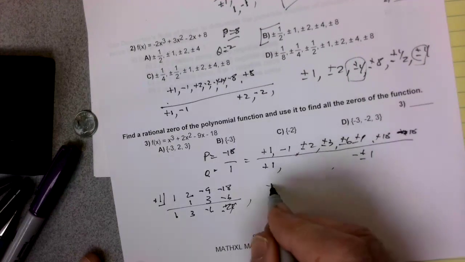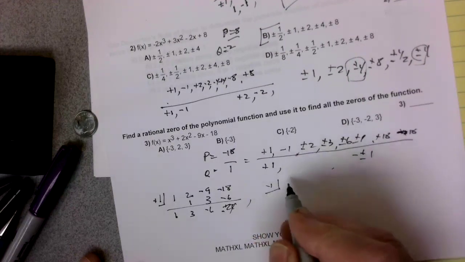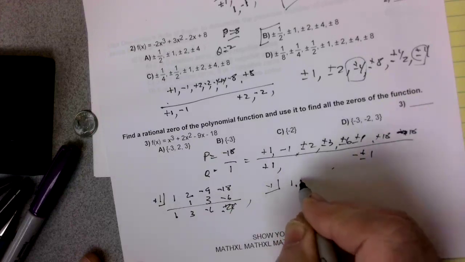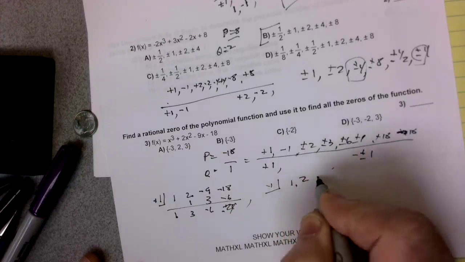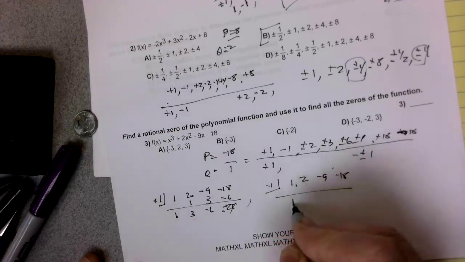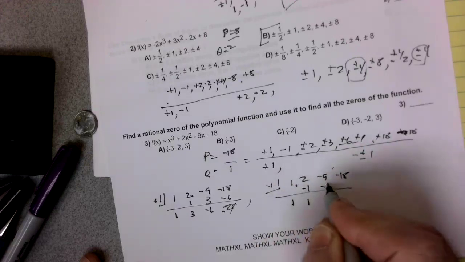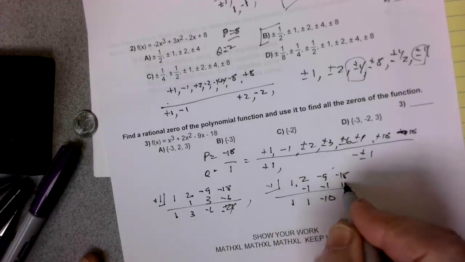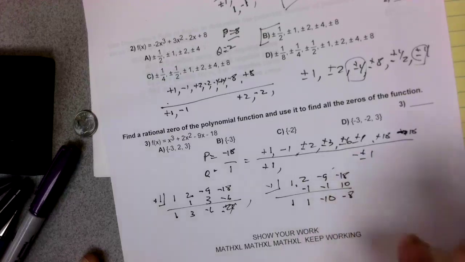I'll try minus 1. I don't have an indication, so it's going to be the same. 1, 2, minus 9, minus 18. Minus 1 times 1 is minus 1. That's 1. Minus 1 times 1 is minus 1. A minus 9 and a minus 1 is a minus 10. And that's a 10. And so that's minus 8. That didn't work.